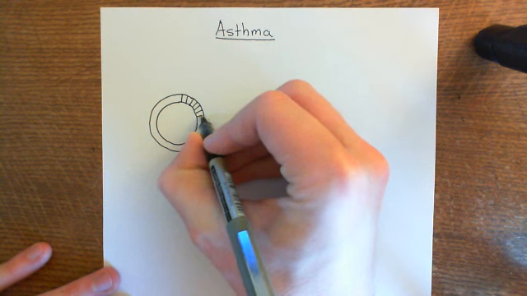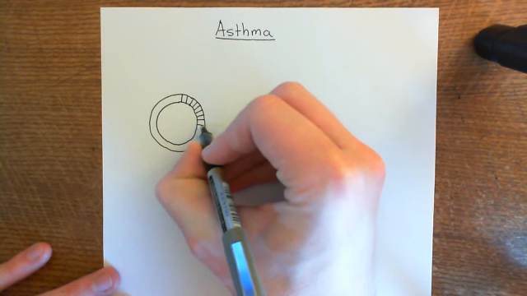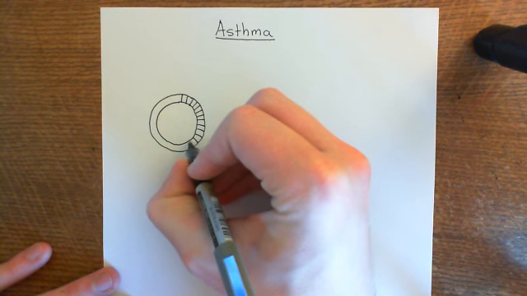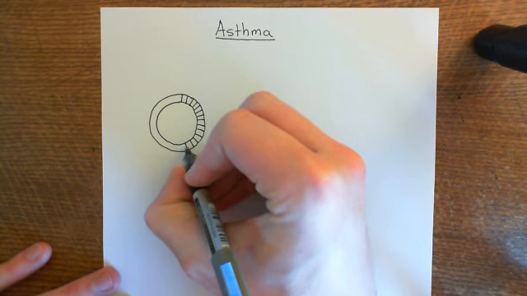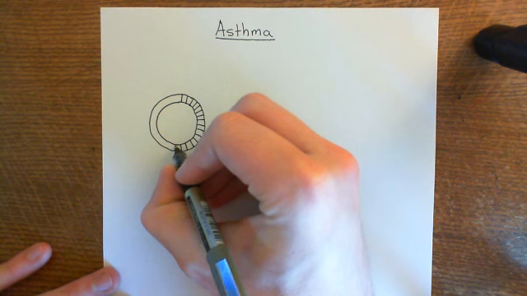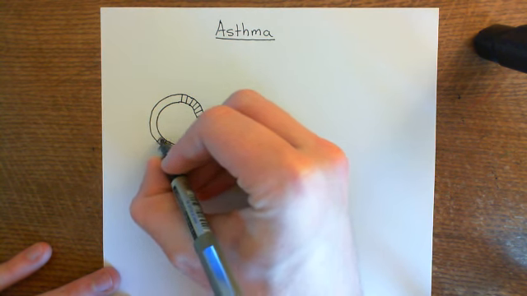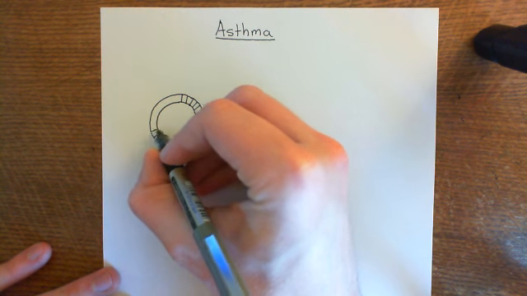Now interdispersed amongst these columnar epithelial cells you have a type of cell known as a goblet cell, which is a cell which is capable of secreting mucus, and it will be secreting mucus onto the surface of these columnar epithelial cells here.